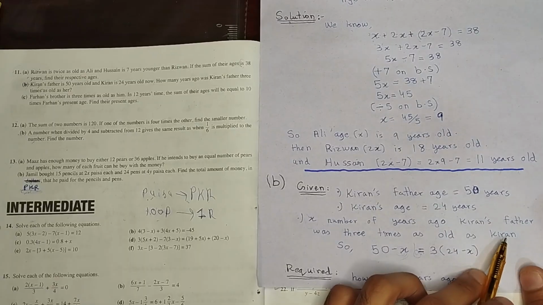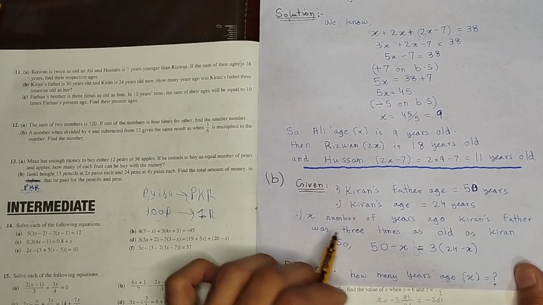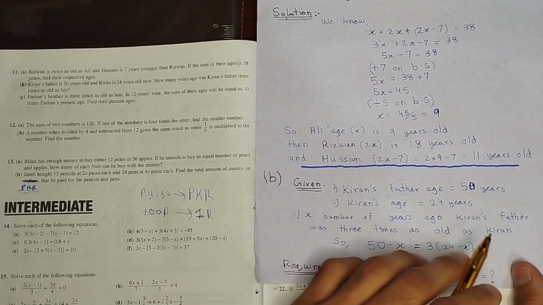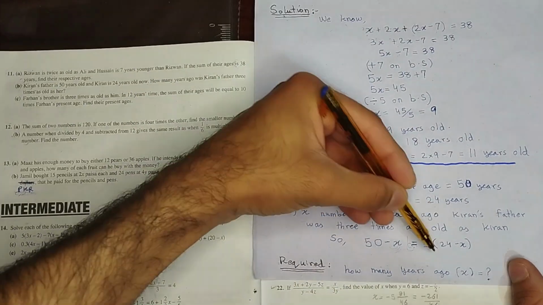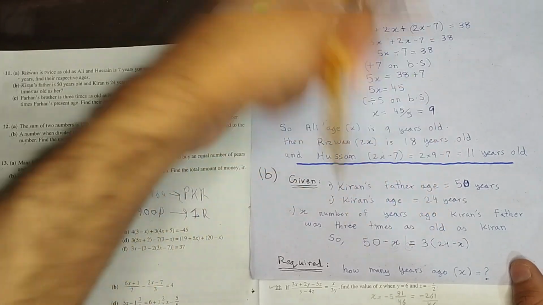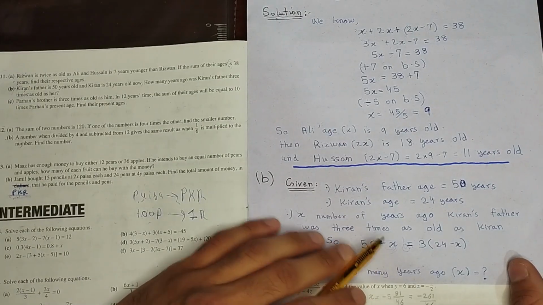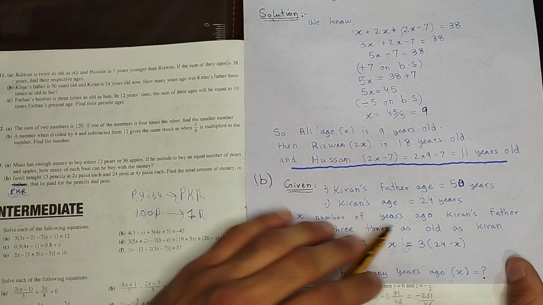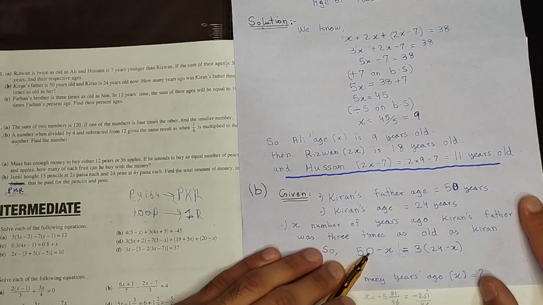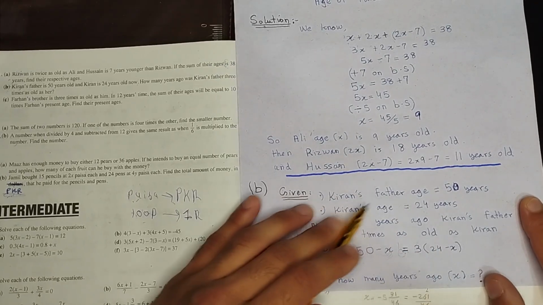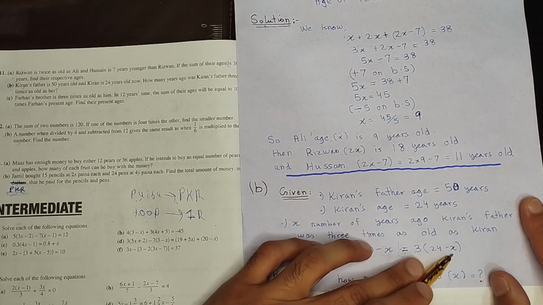Okay, now focus on this part. It says Kiran's father was 3 times as old as Kiran. This gives us a relation. This is the age of the father, which is 3 times the age of Kiran back in time. We don't know how many years ago we're talking about. That's why we took the number of years as x. So whatever amount of years I'm going to subtract from the father, I'm also going to subtract from Kiran. So 50 minus x is going to be equal to 3 multiplied with 24 minus x.